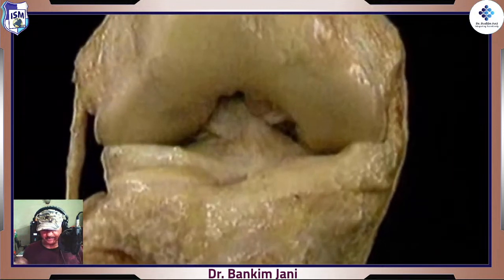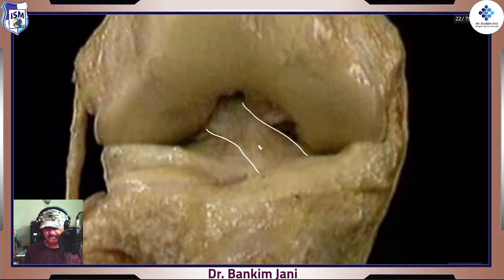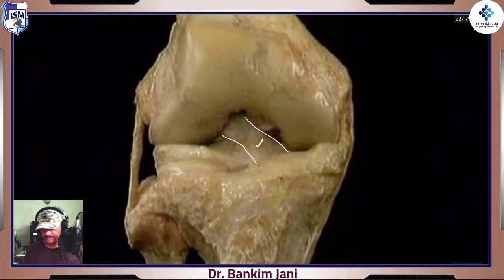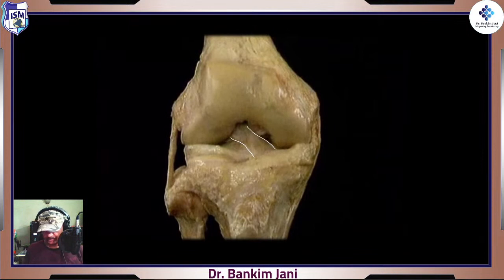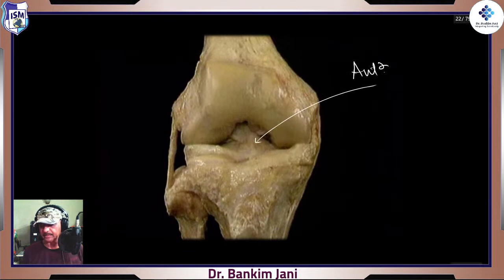Now comes the one for whom we were waiting since long, right? This one, I'm zooming it first. I'm talking about the structure which is like this and this. This structure is what we are talking about. Unzooming, right? So that's nothing but the anterior cruciate ligament.